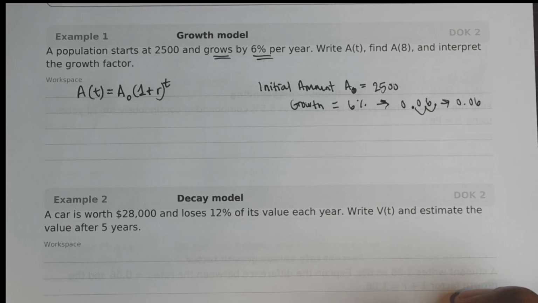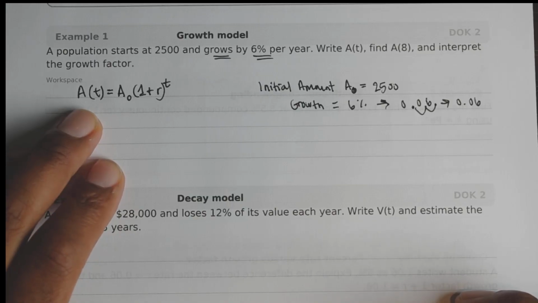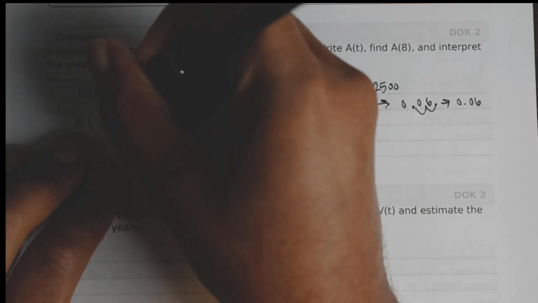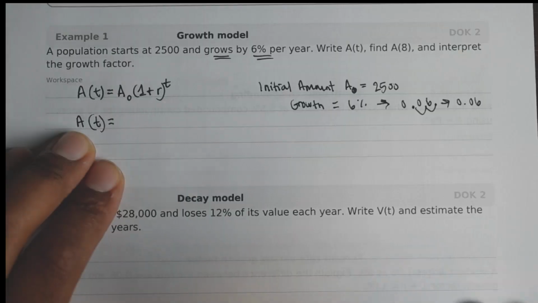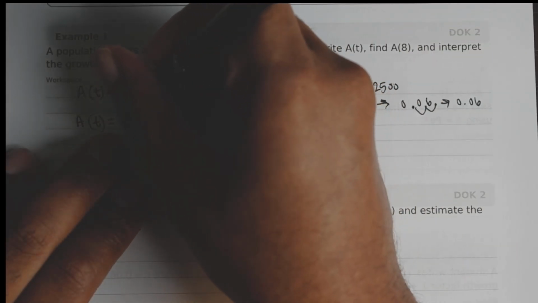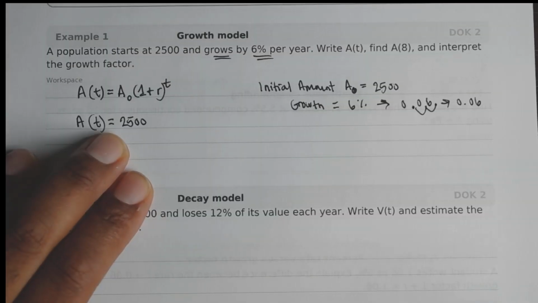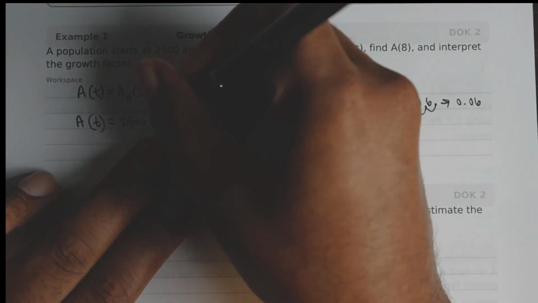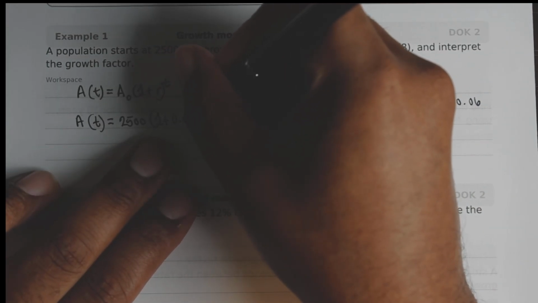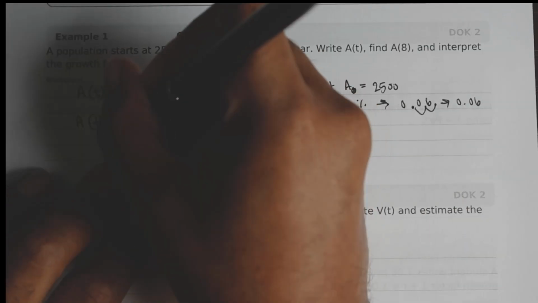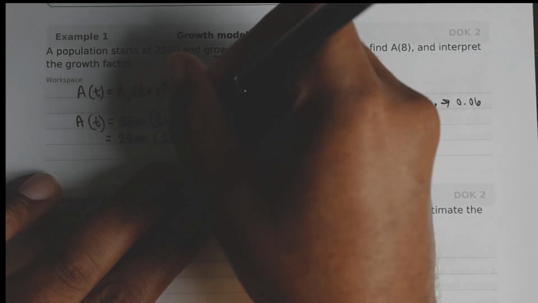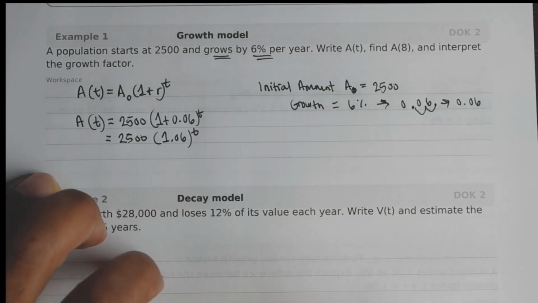Now we're going to substitute into the growth model. So this is the growth model here. We're going to substitute the information that we currently have. So we have A(t) equals 2,500 multiplied by (1 plus 0.06) raised to the power of t. This simplifies to 2,500 times 1.06 raised to the power of t.